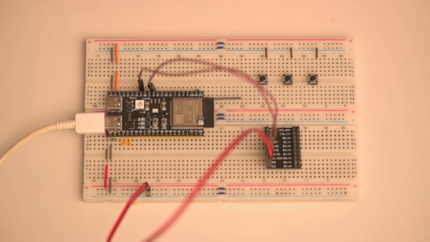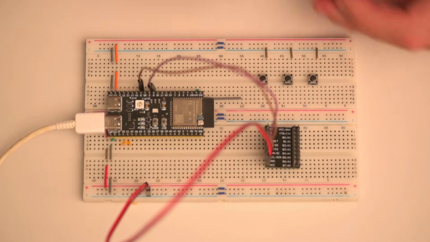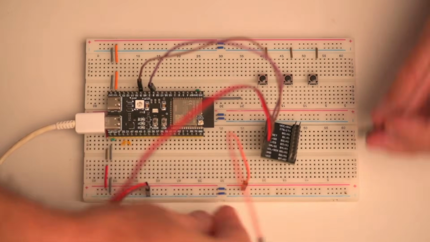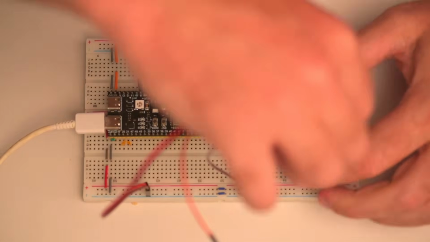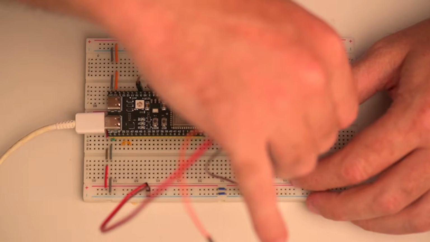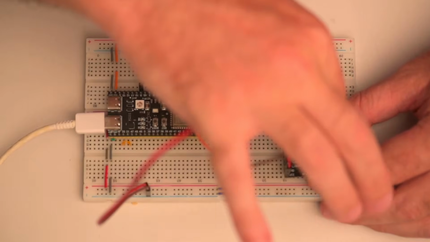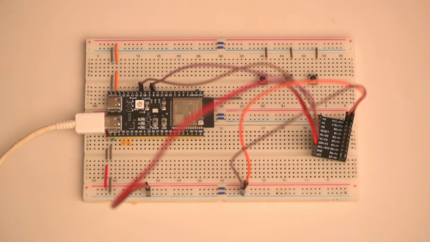And sadly, I don't have the correct color combinations for all these wires, but I can also do another one. So in this case, I'll just use orange and ground again. We have ground and we have VCC. So let's now hook up each of the buttons.